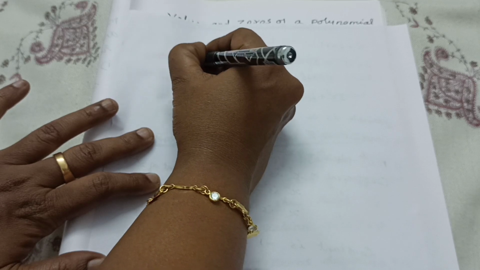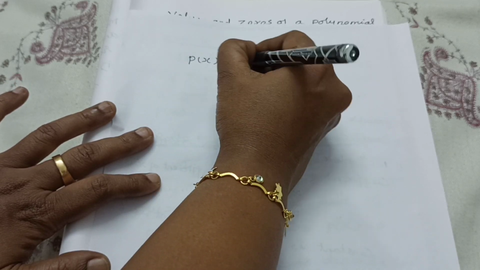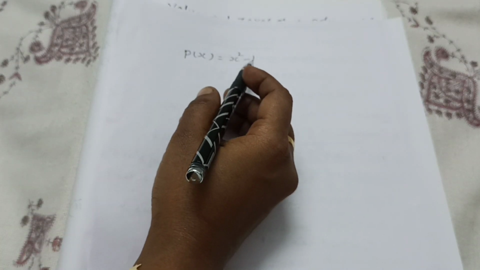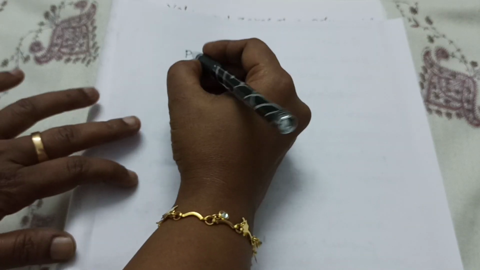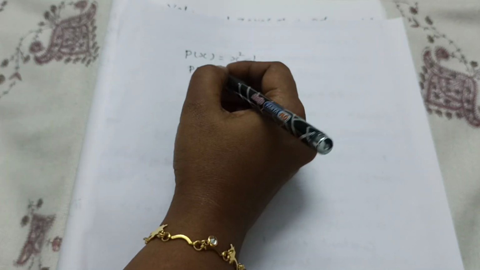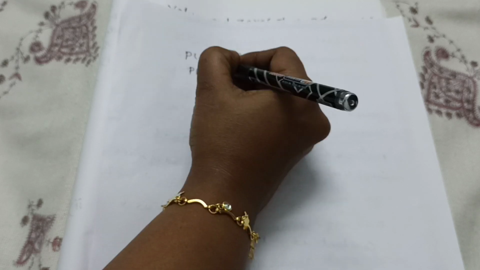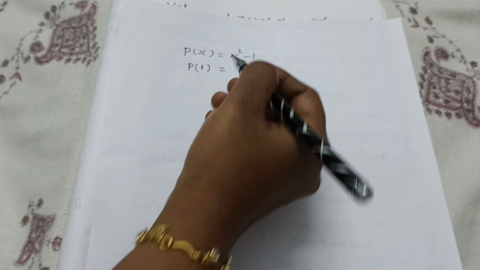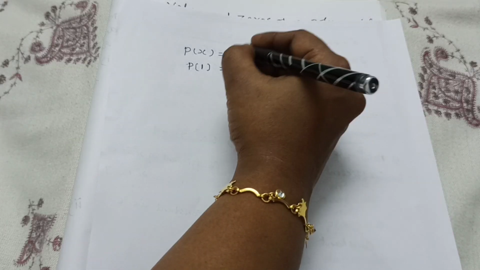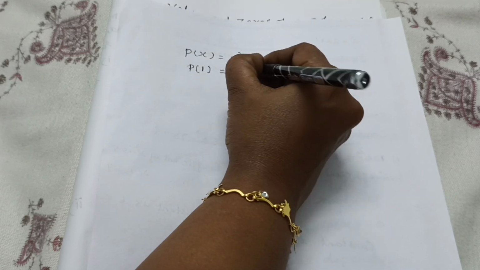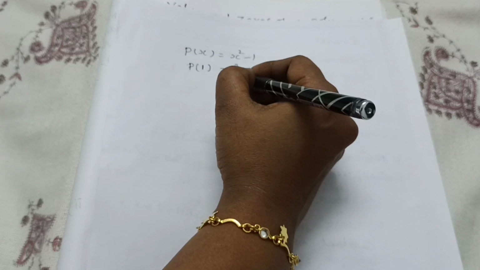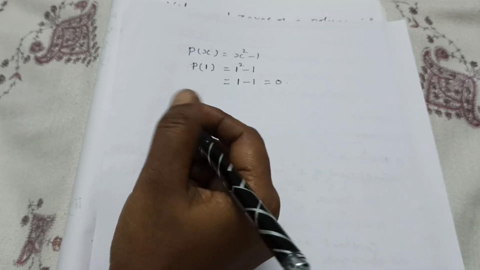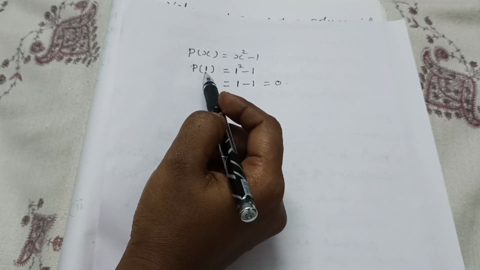here p of x equal to x square minus 1. Here I am substituting the value x equal to 1. In the place of x we have to substitute 1. So, 1 square minus 1. 1 square is 1, isn't it? 1 minus 1 is equal to what? 0. Instead of x, we substituted 1.